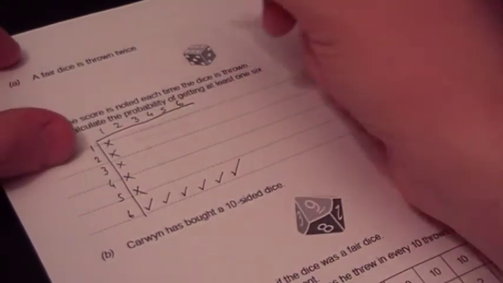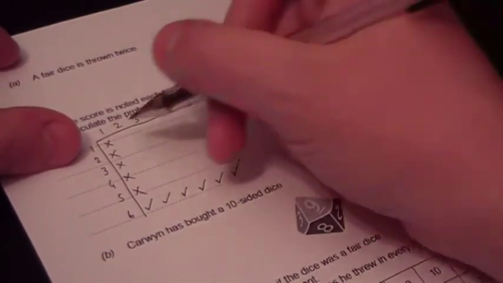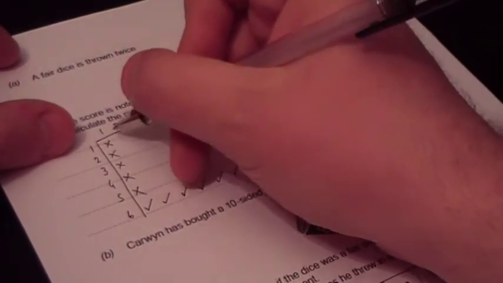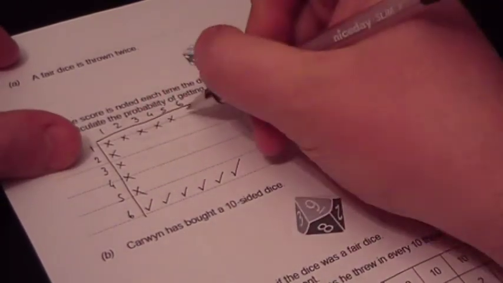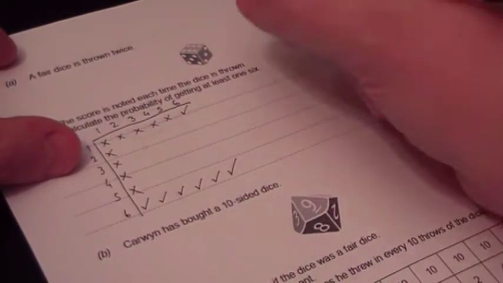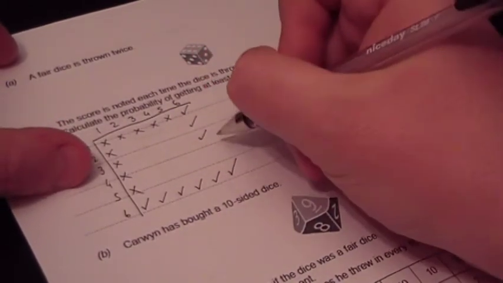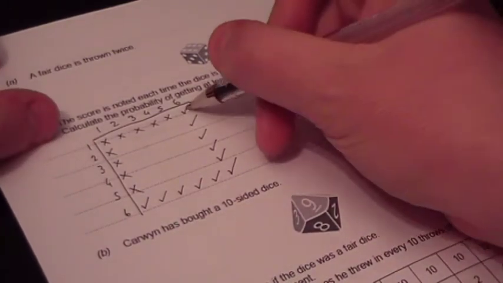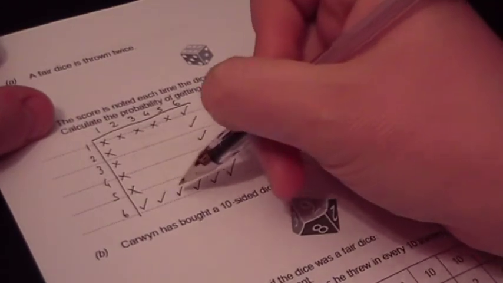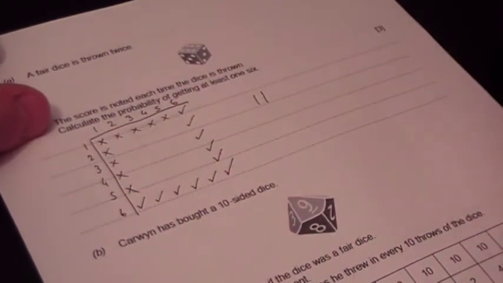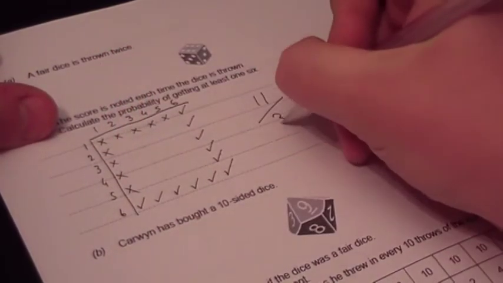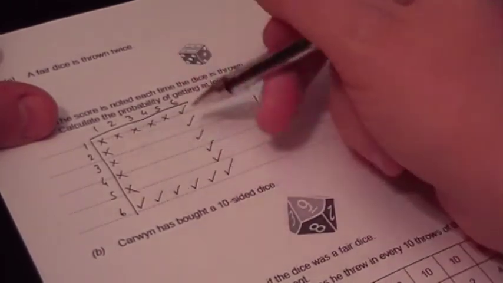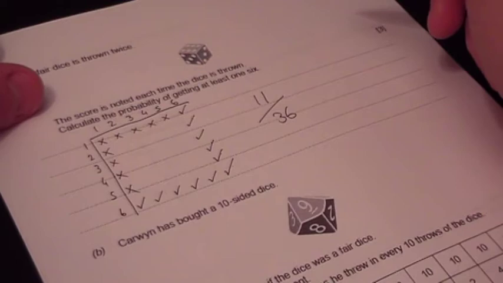Now likewise, if I start thinking about this row, 1, 1's no good, 1, 2's no good, 1, 3, 1, 4, 1, 5 all no good, but 1, 6 is good. Likewise 2, 6 would be good, and 3, 6, and 4, 6, and 5, 6 would be good. So altogether I got 1, 2, 3, 4, 5, 6, 7, 8, 9, 10, 11 chances of getting at least 1, 6 out of the 36 different outcomes that would be in this sample space.